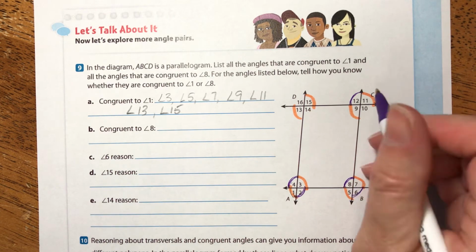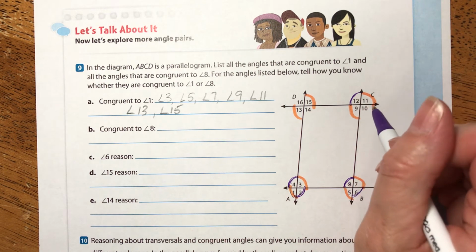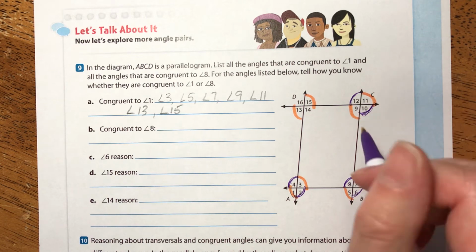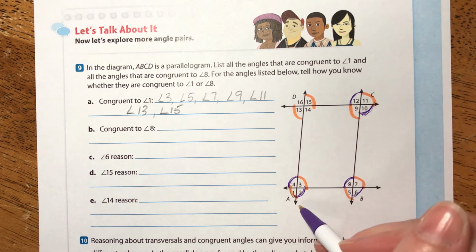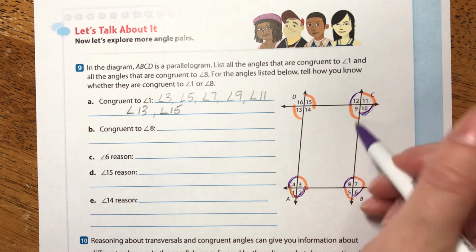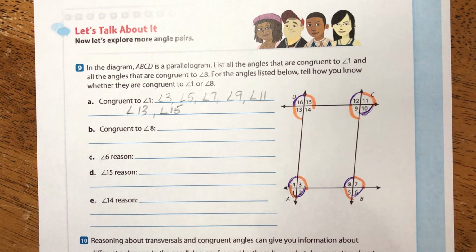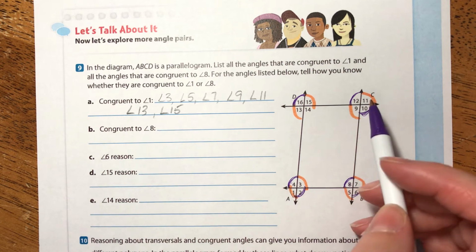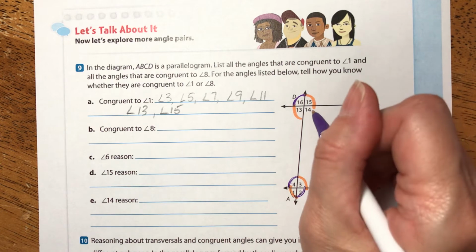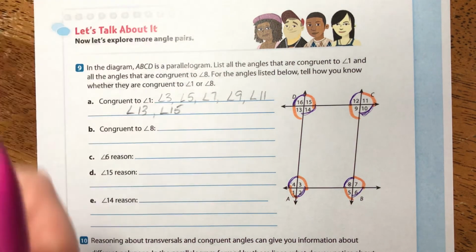I can go back up here. If 12 and 8 are the same because they're corresponding, 12 and 10 have the same measure because why? Vertical. All right. What were we at? 8. If 8 and 12 are congruent because they're corresponding, 12 and 16 are also congruent because they're corresponding. Upper left, upper left, upper left. And if angle 16 matches angle 8, angle 14 also matches because it's vertical. It makes a neat little pattern.